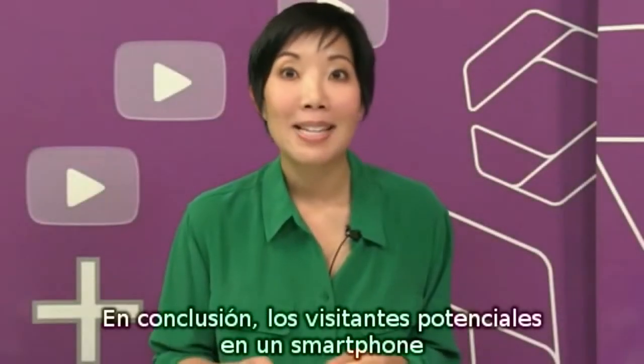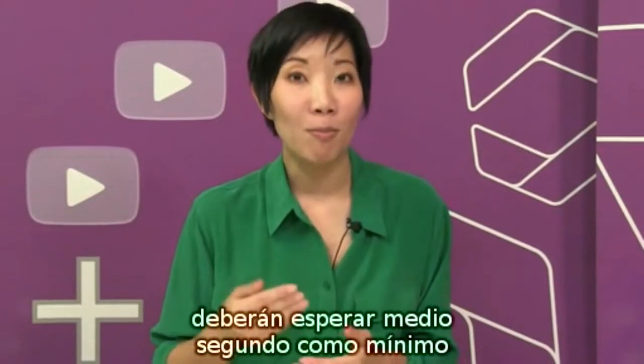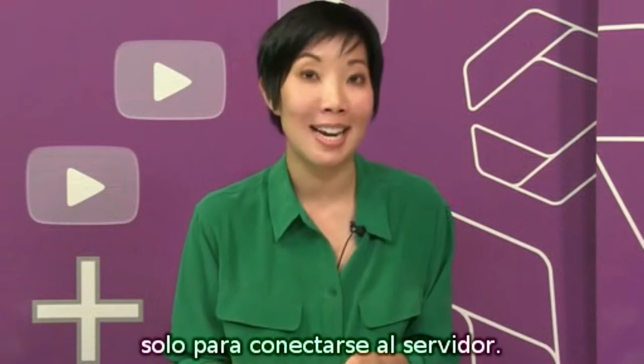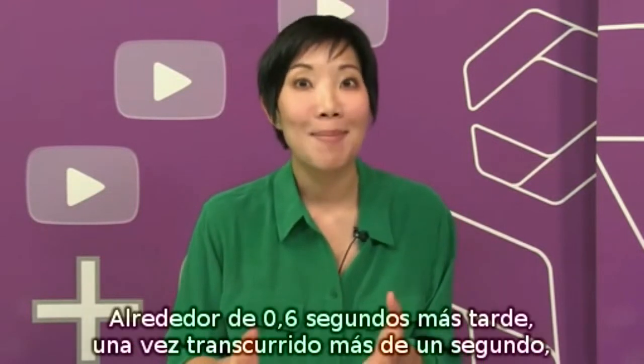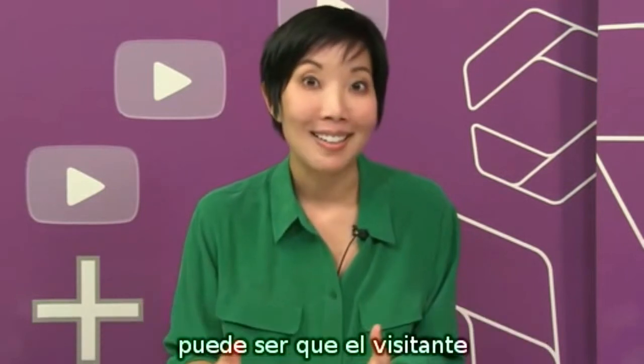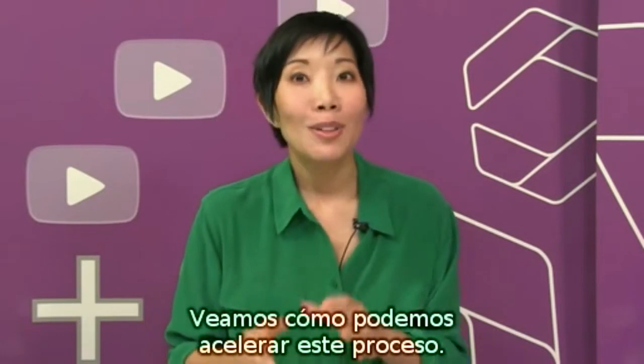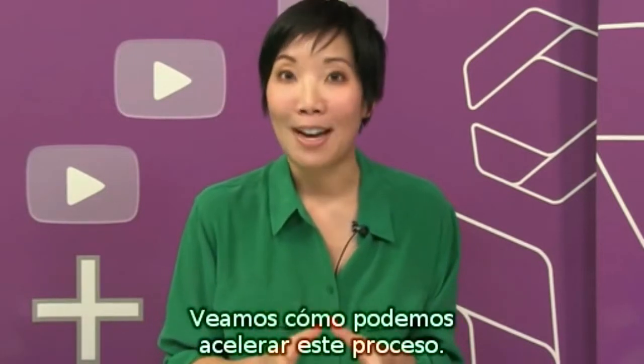The key lesson is that your potential smartphone visitors will experience a minimum of 0.5 seconds just to connect to your server. Then, about 0.6 seconds later, when the time elapsed is over 1 second, it's already possible your visitor is distracted. So let's talk about how we can make things faster.